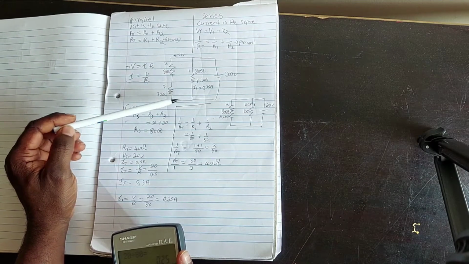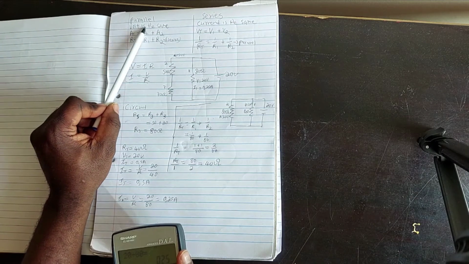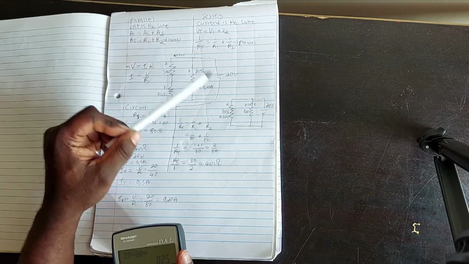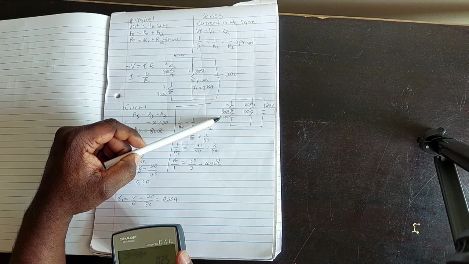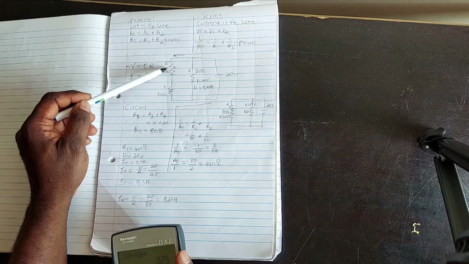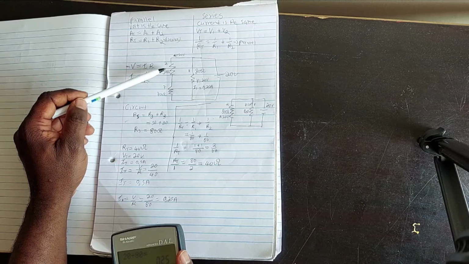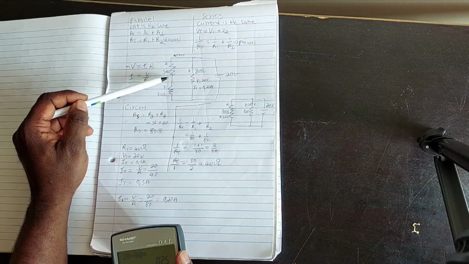But let's check again, if it's in parallel, the volts is the same. So we've got 20 volts here. But you must know that the current is not the same here.